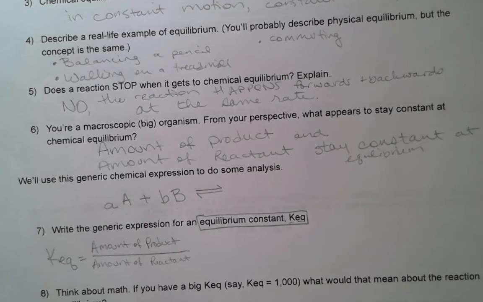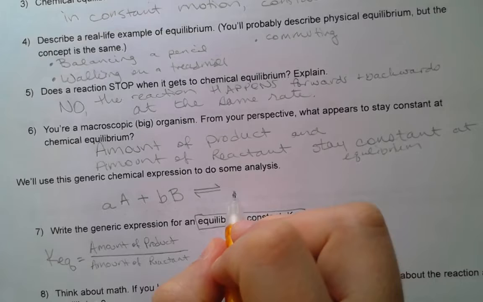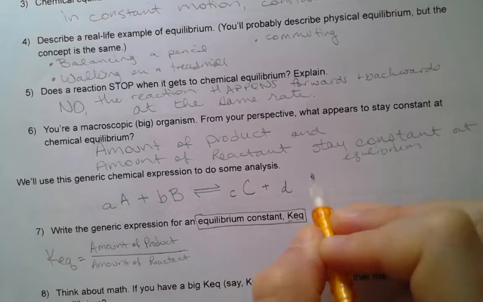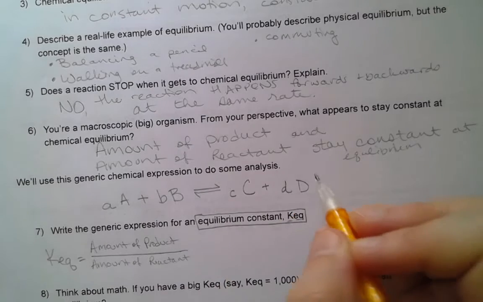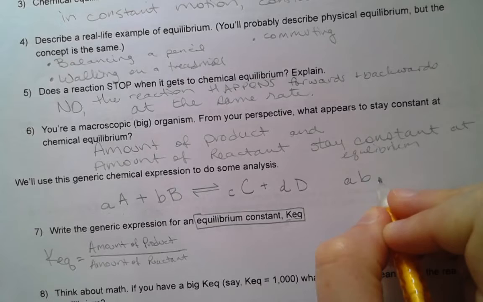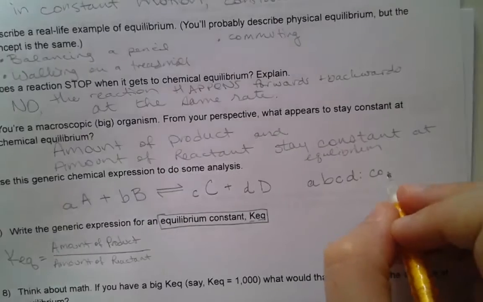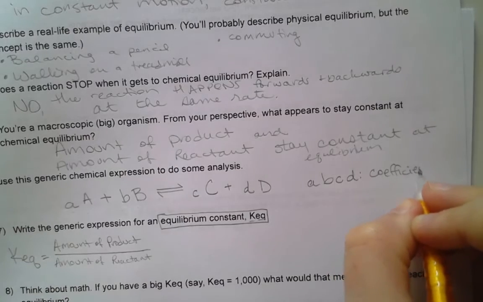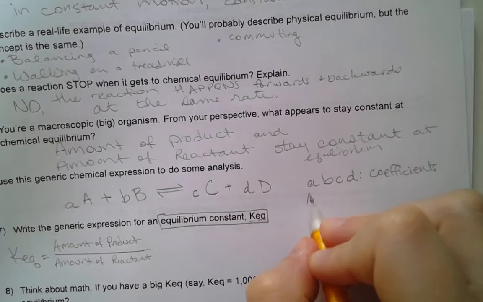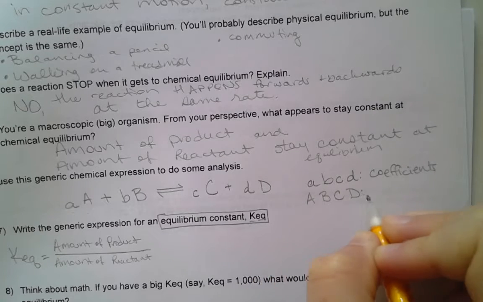And then here's your products. Let's say 2 moles of chemical C and 14 moles of chemical D. I'm just making up numbers. But these little numbers are coefficients. So a, b, c, and d are coefficients, and your capital letters here are your chemical compounds.